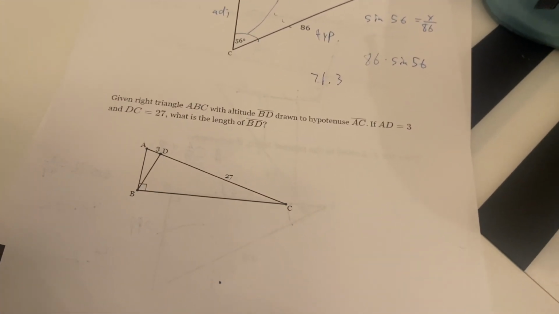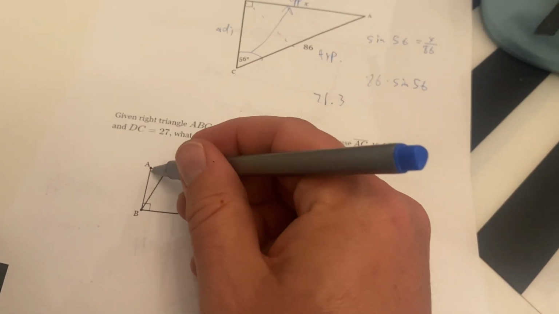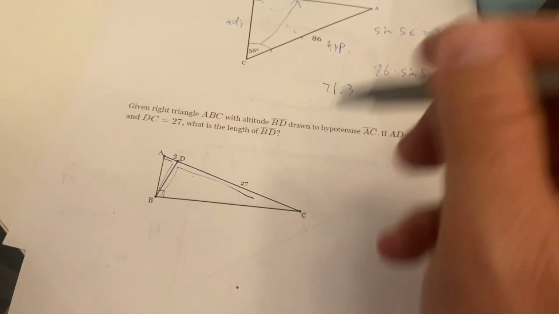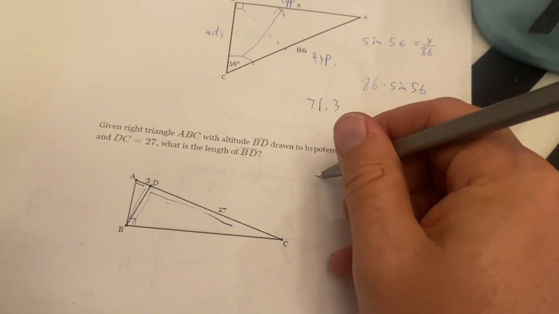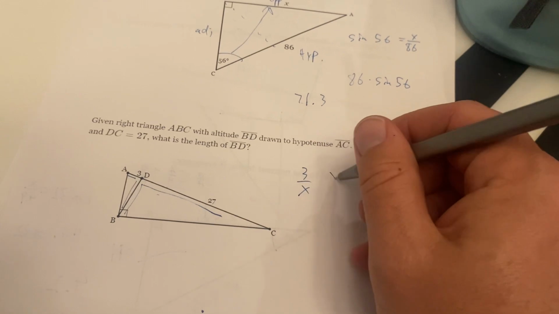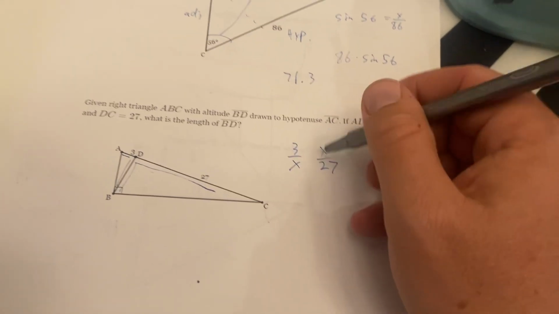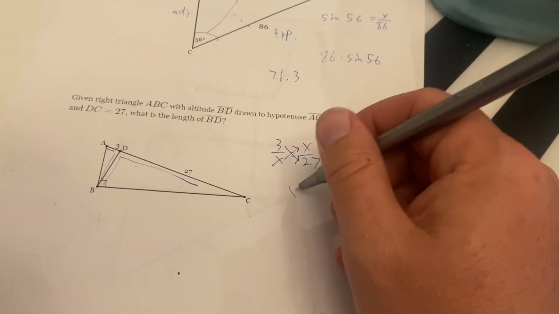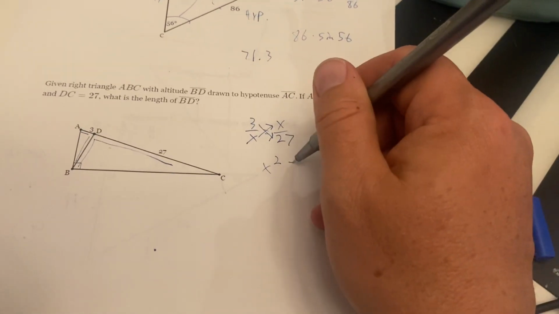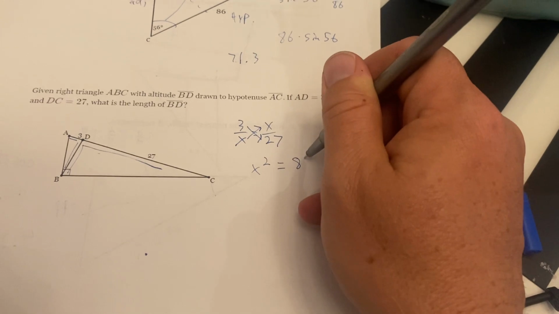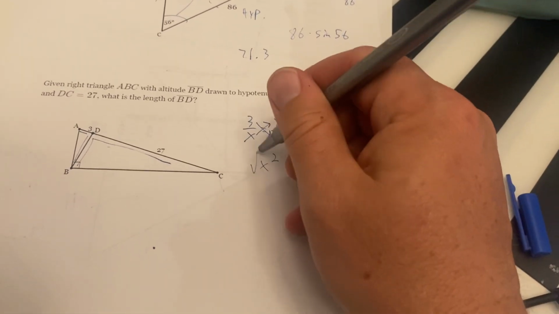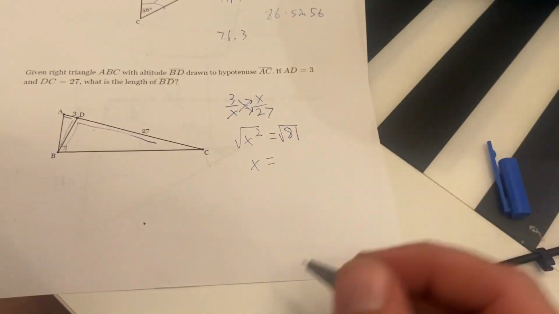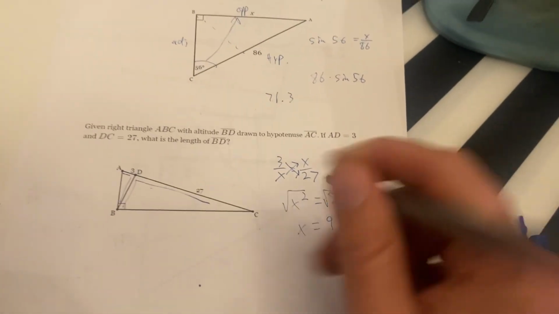Here's my right triangle. Remember, it's little is to big as little is to big. This is going to be our geometric mean. So 3 is to x as x is to 27. Those are equal, so we're going to cross multiply. We get x times x, which is x squared, and 27 times 3 is going to be 81. I take the square root, so I have to think what number times itself will make 81. That should be 9.